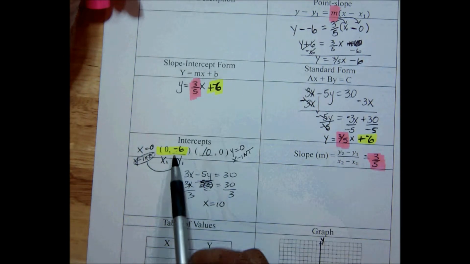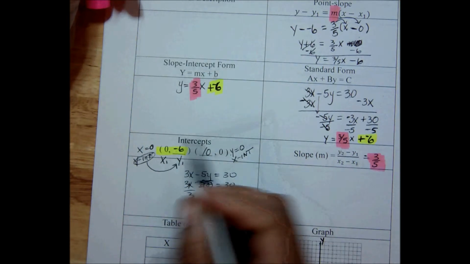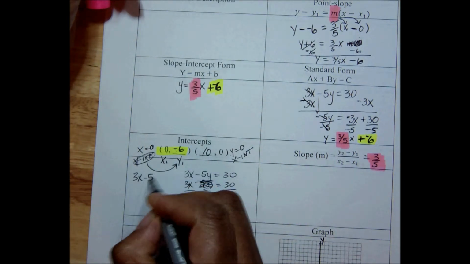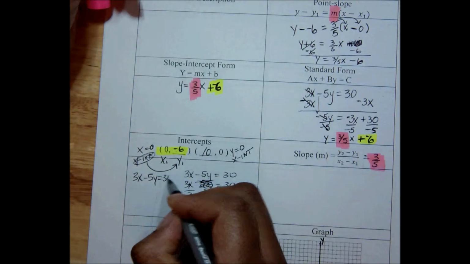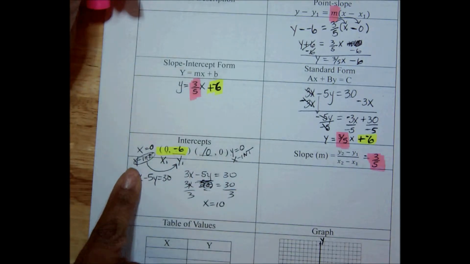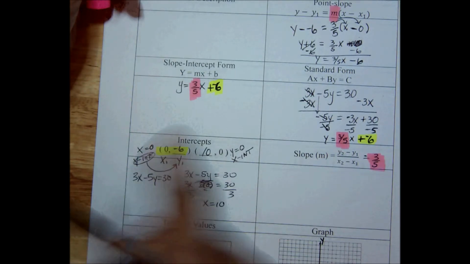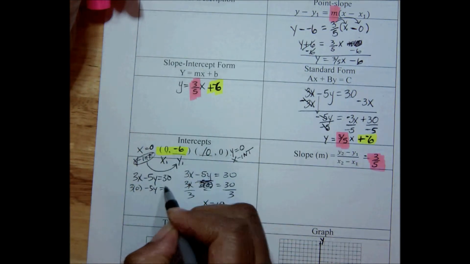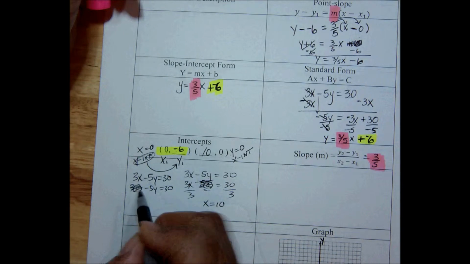Now we can check this y-intercept here by plugging in 0 in the x spot. Some people use the cover-up method. So that's plugging in 0, and you're left with negative 5y equals 30. Divide by negative 5, and what do you get? Negative 6. So here's the work showing you what I just said. Gone.